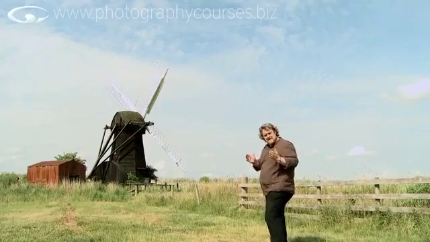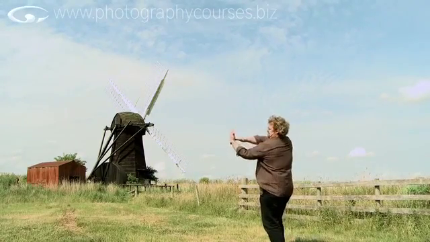So your windmill is sitting nicely in the crook of a vertical third and a horizontal third.